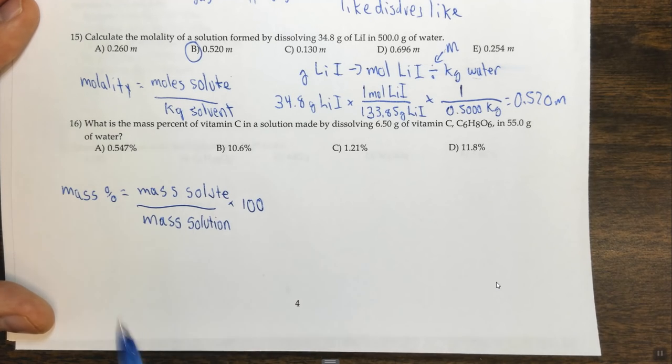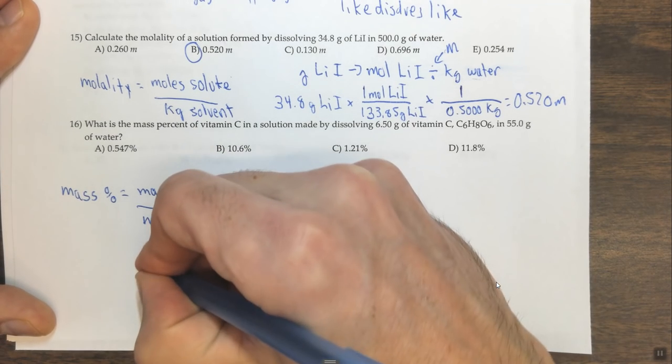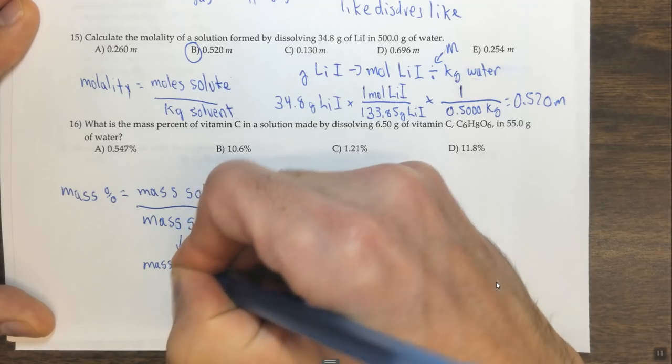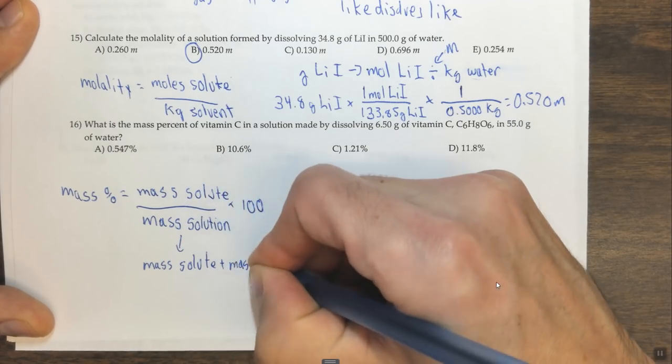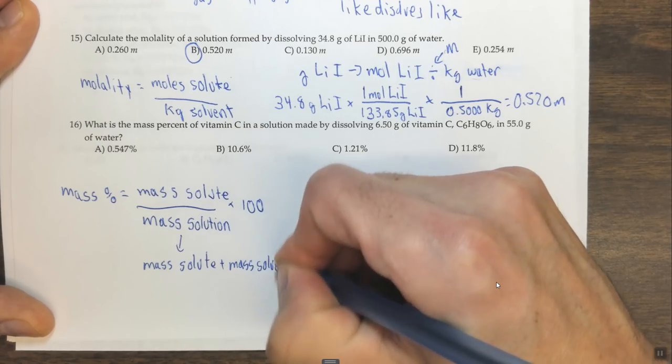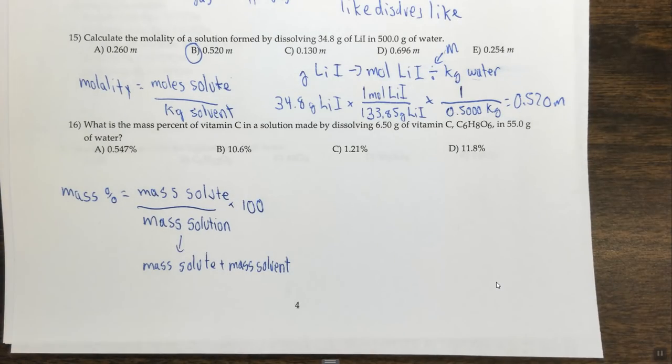Now, percentages are the part divided by the whole. So remember that the mass of the solution is the mass of the solute plus the mass of the solvent. Now it's very important when you're doing these mass percent problems that you read the question carefully, because sometimes they'll give you the mass of the solution and other times they'll give you the mass of the solvent.